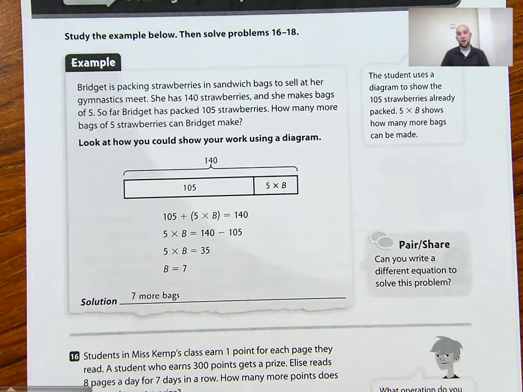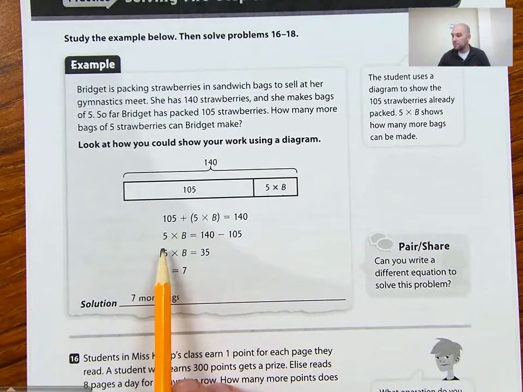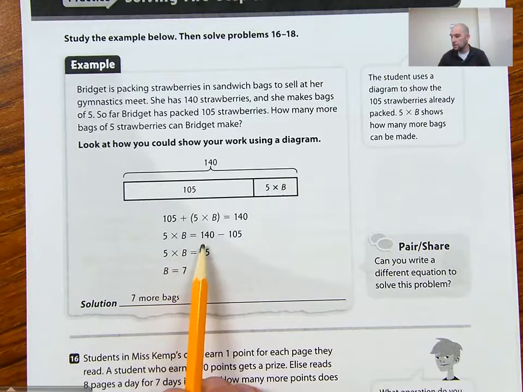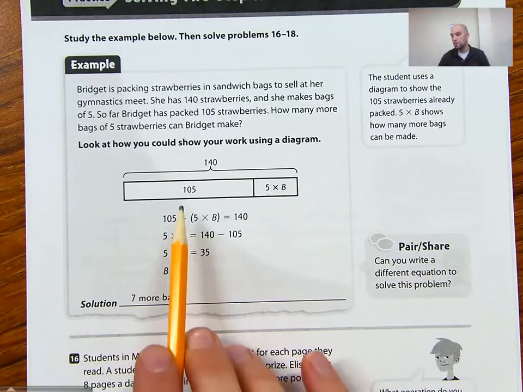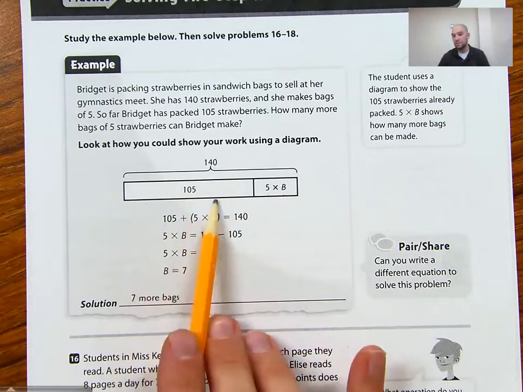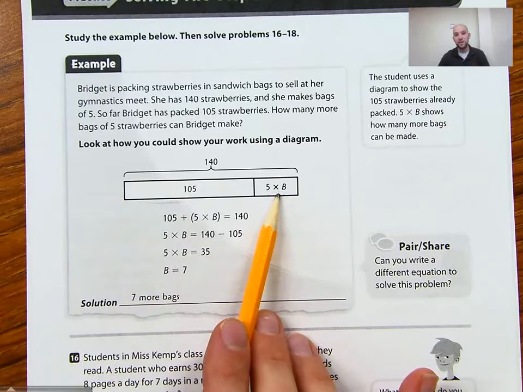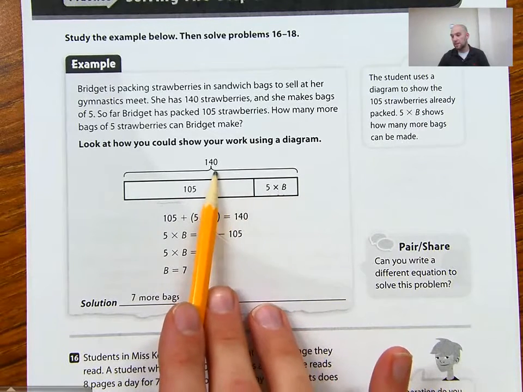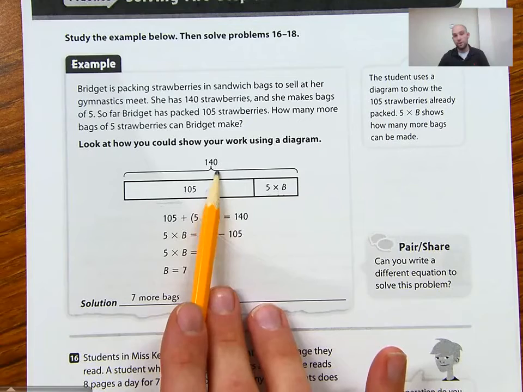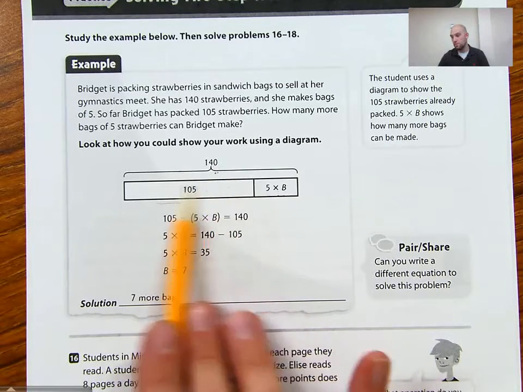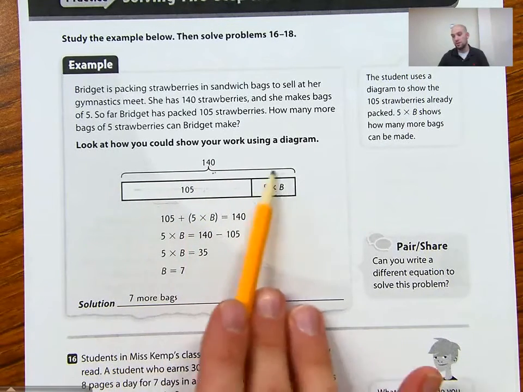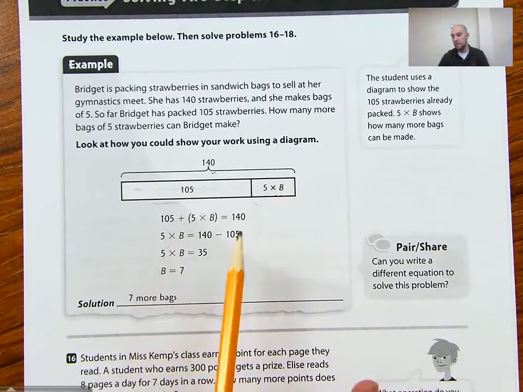So we'll start by doing 105 plus 5 times B equals 140. 5 times B equals 140 minus 105, because we can subtract this part that we know, this 105, and get just 5 times B if we subtract 105 from 140. If we take this whole 140, we subtract this part out, we're left with just this. So we're going to solve for 5 times B.